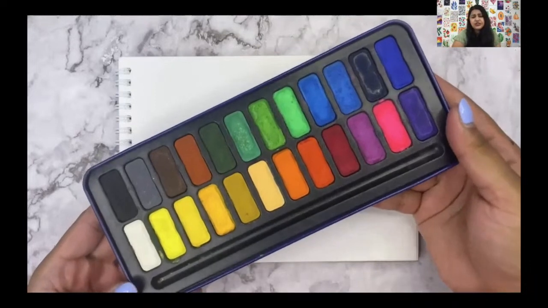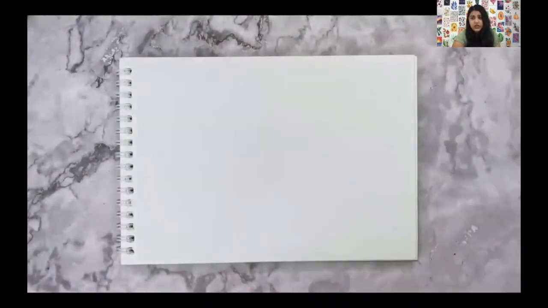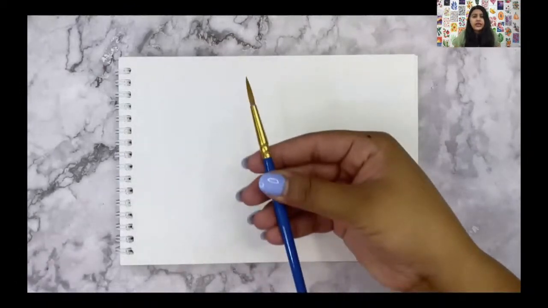The next thing that you'll need for today's class is going to be a paintbrush. Now have a good paintbrush with you. The paintbrush that I'm using is by Faber-Castell and this is in the size 6. If you have a paintbrush that is bigger or smaller, it's completely all right. You can use any paintbrush that you have with you. Another thing to keep in mind is you will have a paintbrush that comes with your palette or your paint set. You can definitely use that as well.